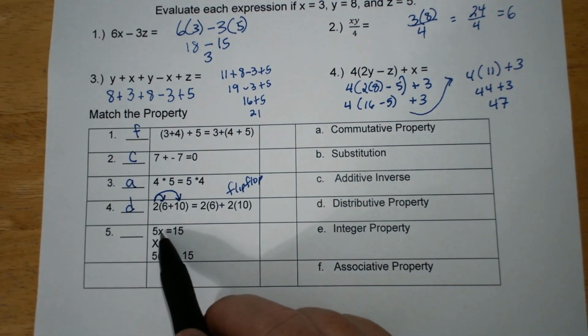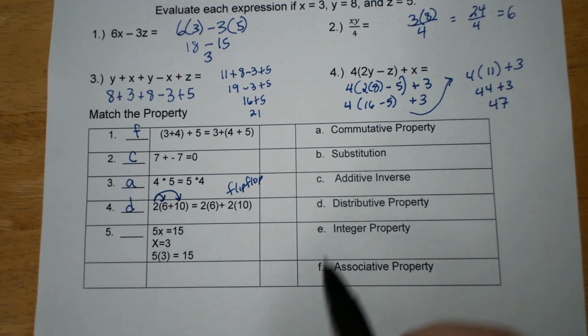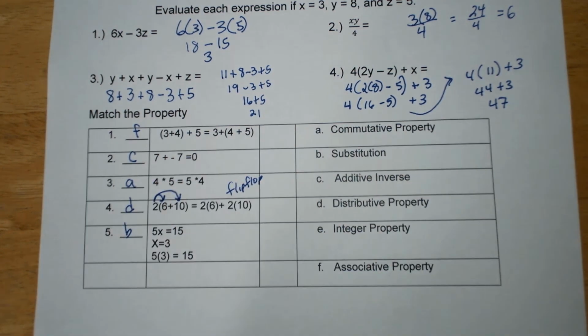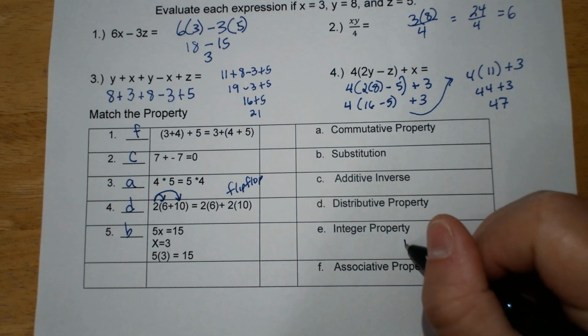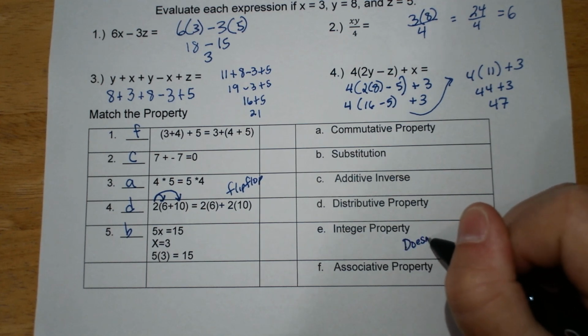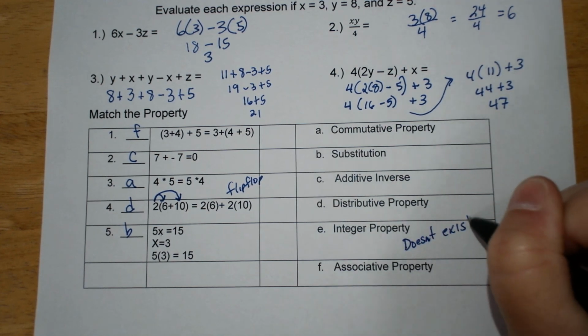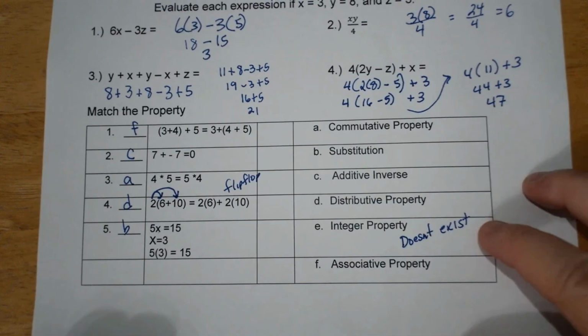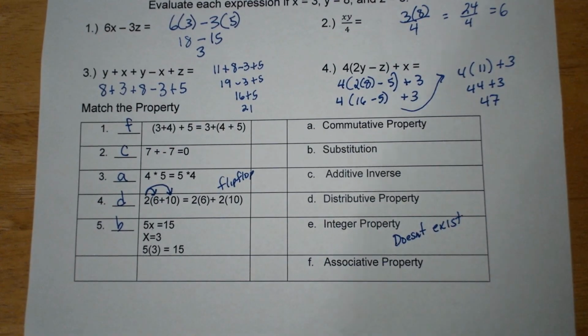I start with 5x equals 15, and remove that x and substitute a 3 in for it. That is called substitution property. Integer property doesn't exist. I made it up. That concludes the notes for that section.